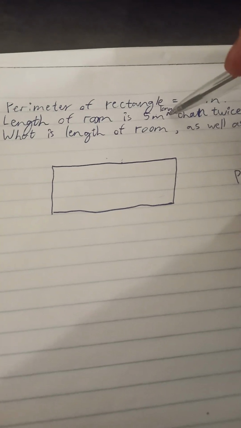Now, with the length of the room, which is the extra part, the length of the room is 5 meters longer. Sorry, I had to add that one in. 5 meters longer than twice the breadth. Now remember, when we are working with the length, we're looking for the longest one. But remember, this is a rectangle. It has two sides. So let's assume that this side is going to be the length, and this side is going to be the breadth.